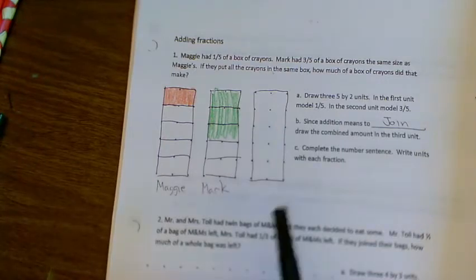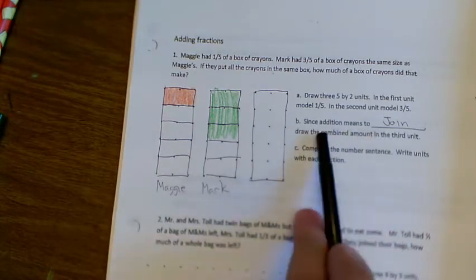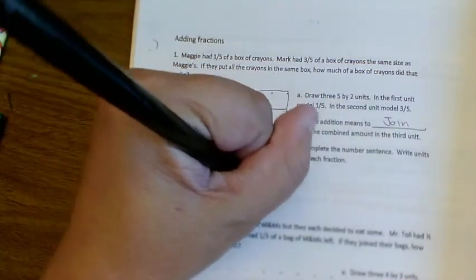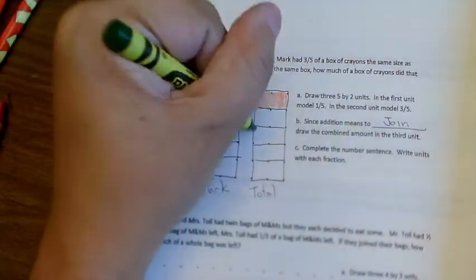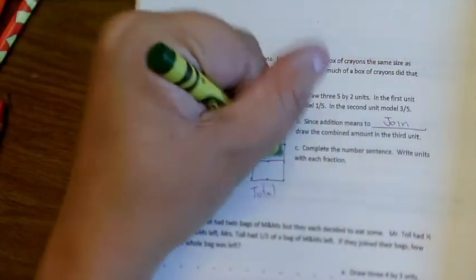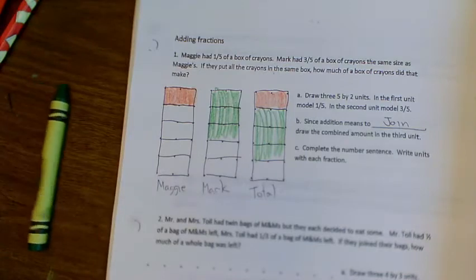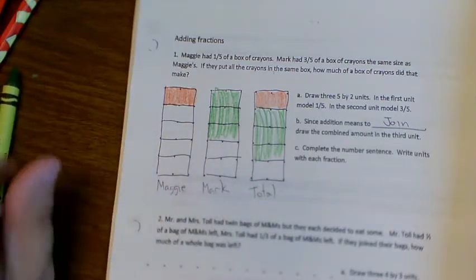So then step B, since addition means to join, draw the combined amount in the third unit. So third unit is also split into 5 parts. So if we take Maggie's 1 piece and Mark's 3 pieces to combine them all together, we have a grand total of 4/5.